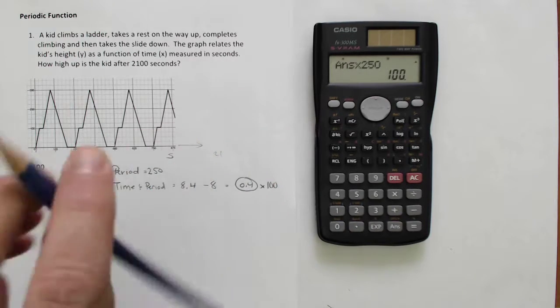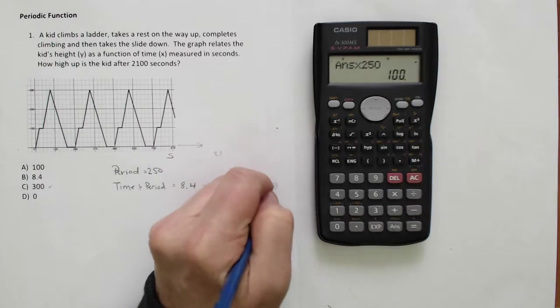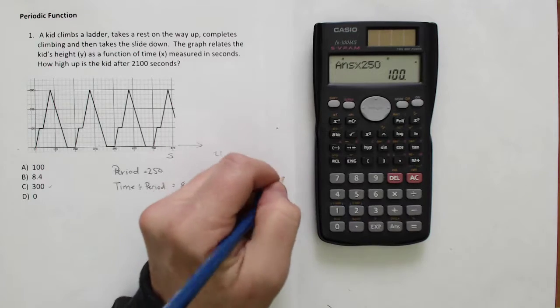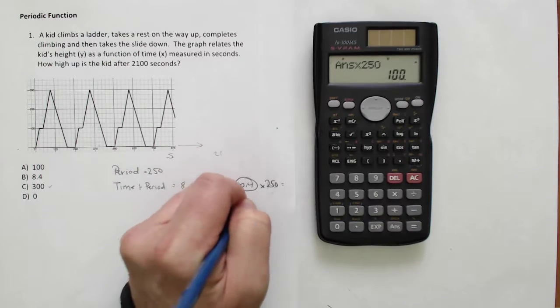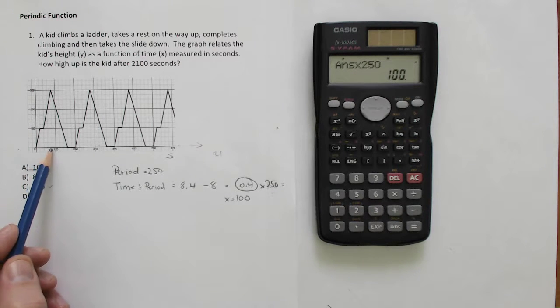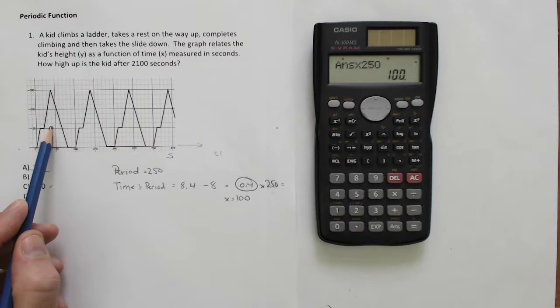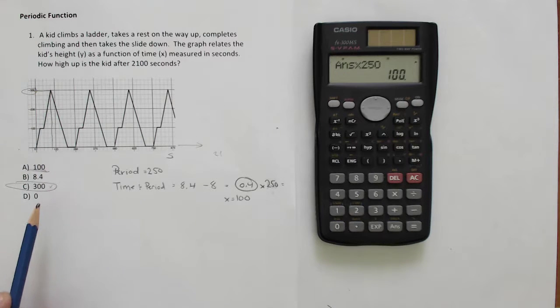Oops, times it. My apologies there. Times that by 250, and that's going to equal 100. And that will be our x. Now that's not the answer, distractor. That's the x. So we have to find where the x is 100. And the x is 100 right here on this dot. And then we go all the way up to find the y at 300. And there's our answer.